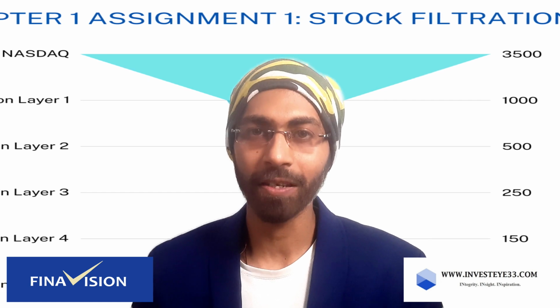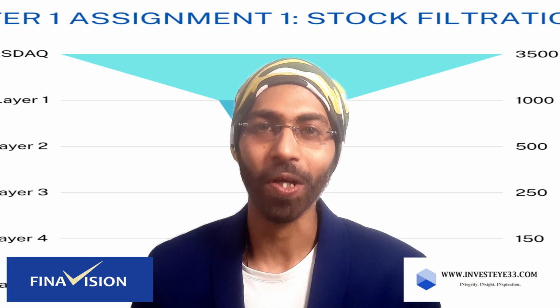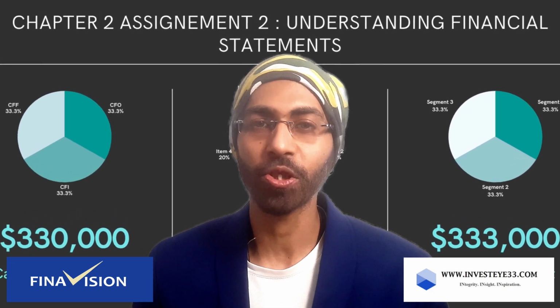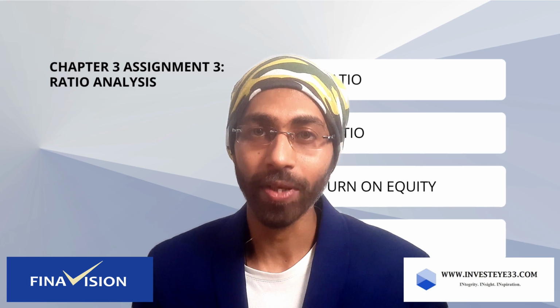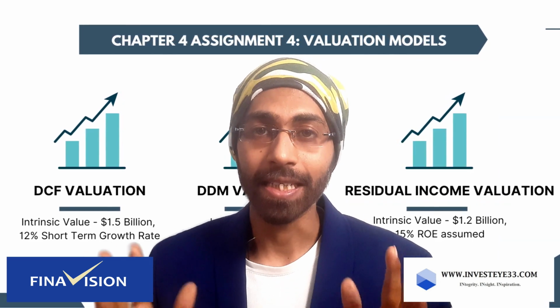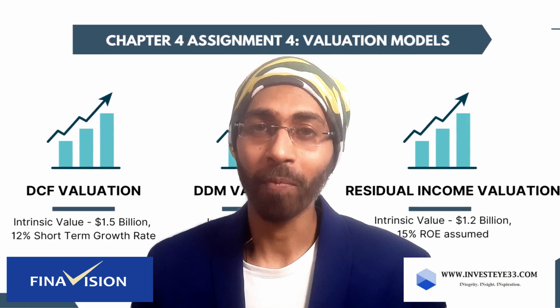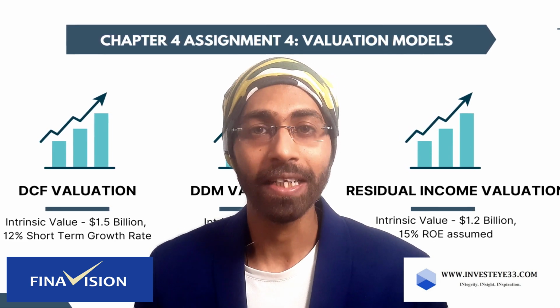In the first assignment and first chapter, we show you an efficient way, an intelligent way of segregating the stocks and filtering them out. In the second chapter and second assignment, we try to understand how to interpret the cash flow statement, the balance sheet, and the income statement and bring them together to do ratio analysis. Ratio analysis brings us to chapter 3 and assignment 3. In chapter 4, assignment 4, we are going to study together in a detailed way how to do discounted cash flow valuation. Apart from that, we will also learn how to do dividend discount model valuation and residual income valuation.